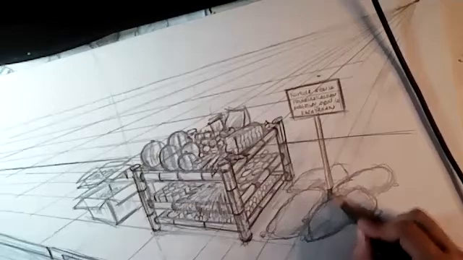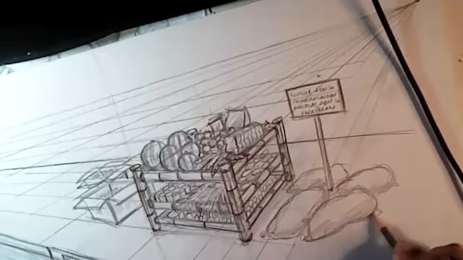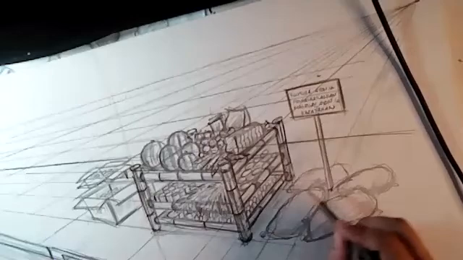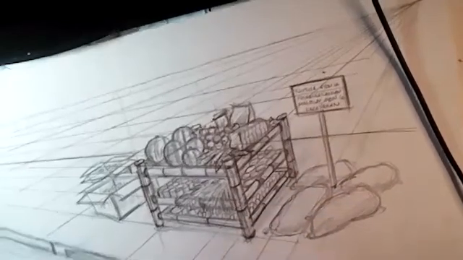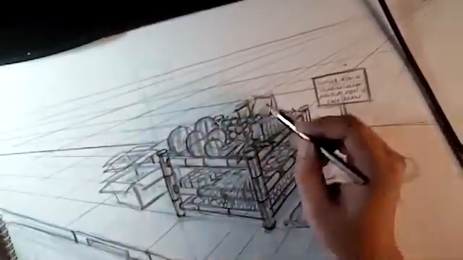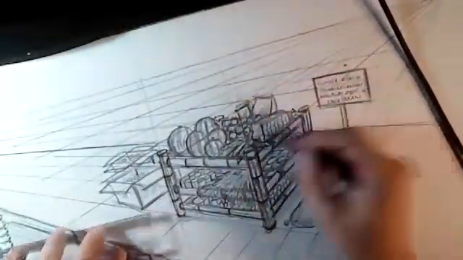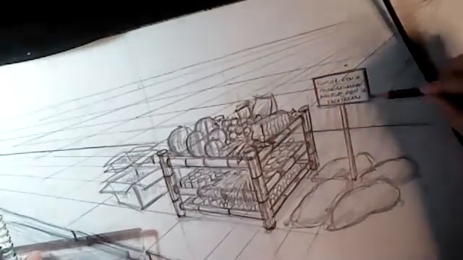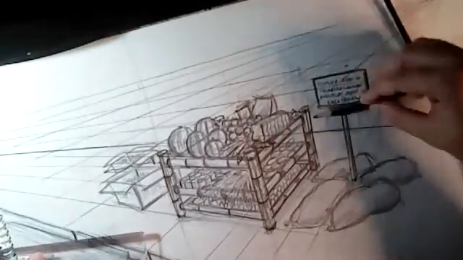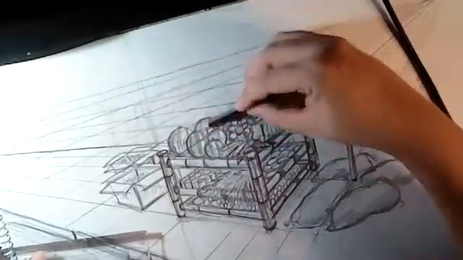I'm so redundant. So ayan, yan yung sako ng bigas natin. No? Marami nag-donate. Ayan, no? So ito yung sidewalk. Kita ba? Hindi masyadong kita. So, okay, this is supposedly the wall. So I'm just gonna shade it, just to make it like a wall.